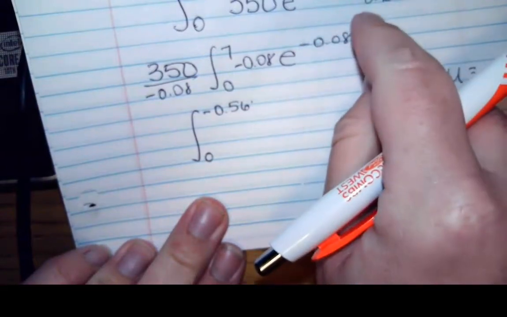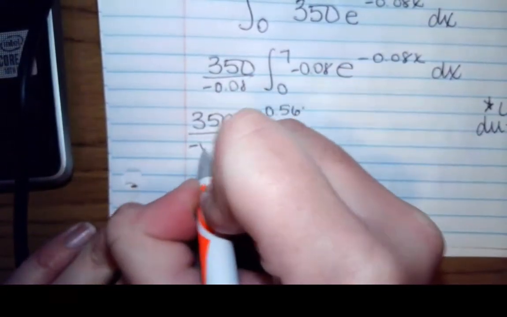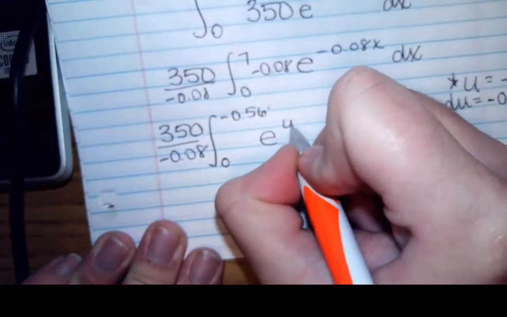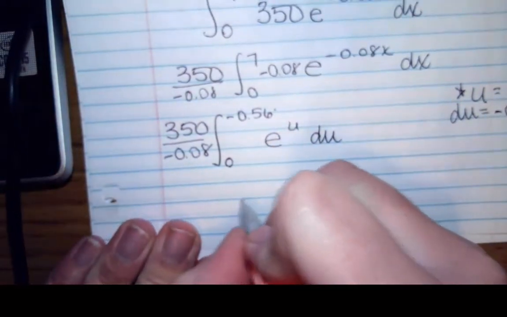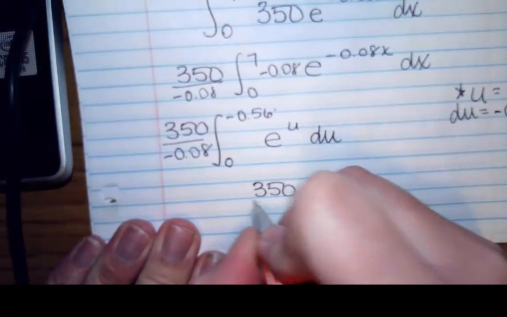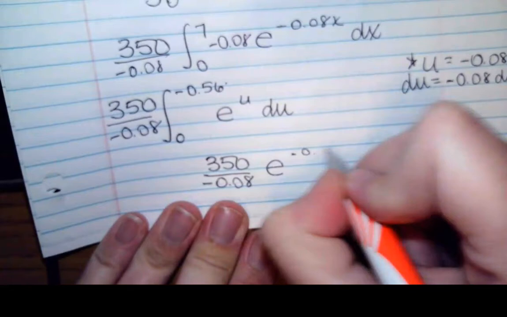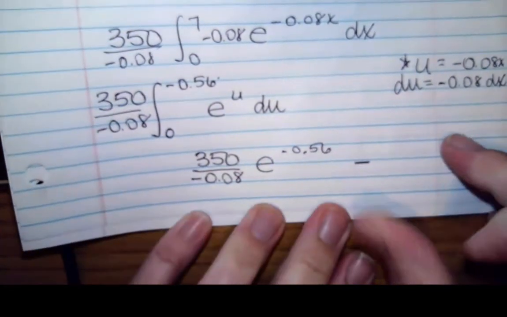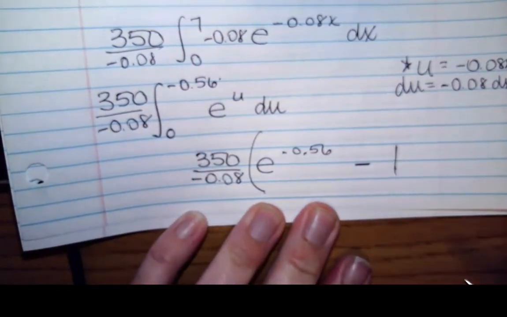And now this is just e to the u du. So my lead is this mess right here, and I'm integrating e to the u du. Well, the integral of e to the u is e to the u. So I now have 350 over negative 0.08 times e to the negative 0.56, and then minus, I'll just leave that up front, e to the 0, which is 1.